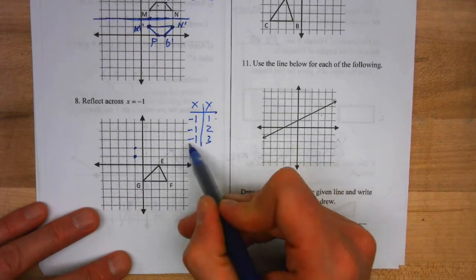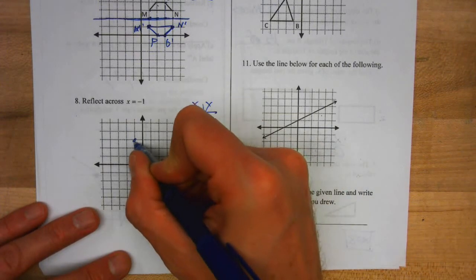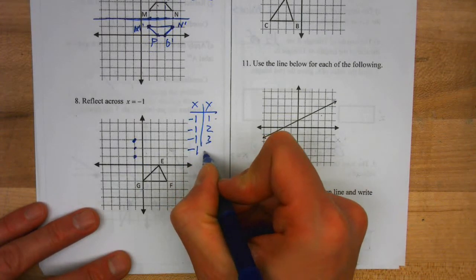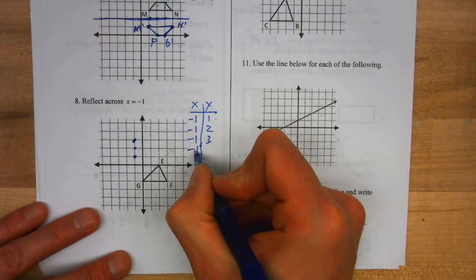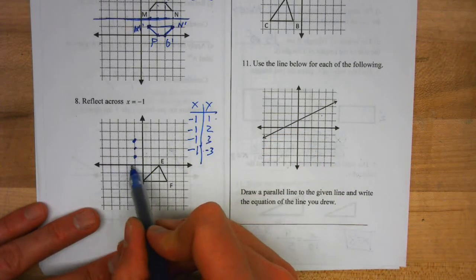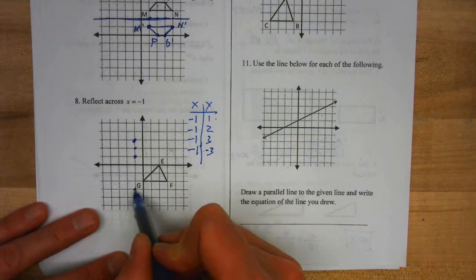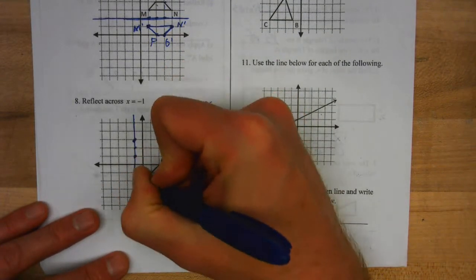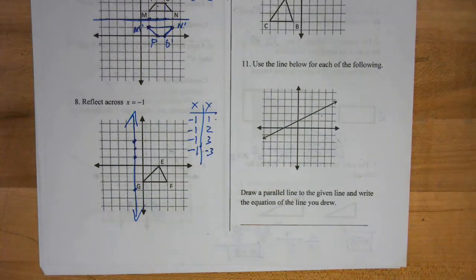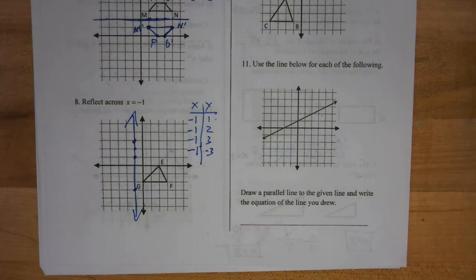And then -1 up 3. And you can see it starting to form a line. So if I did another one, I could do -1, and I could do, as long as it stayed the same, I could do -3, and I would still be in that line and go down this way, right? And so this is our line right here. That's our line of reflection, or our axis that we're reflecting across.